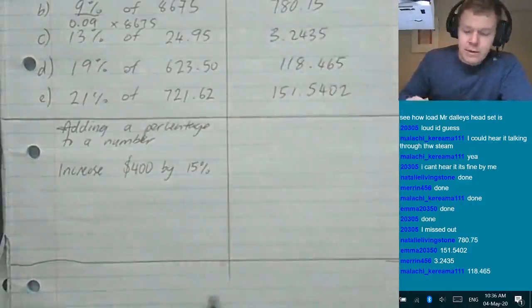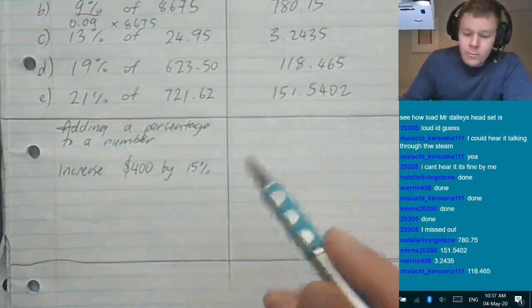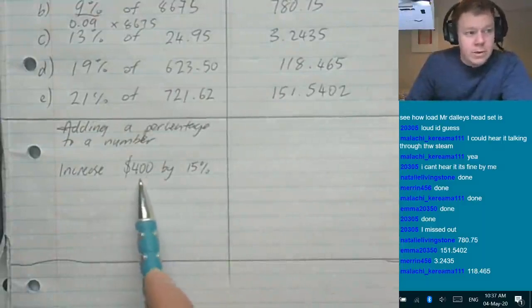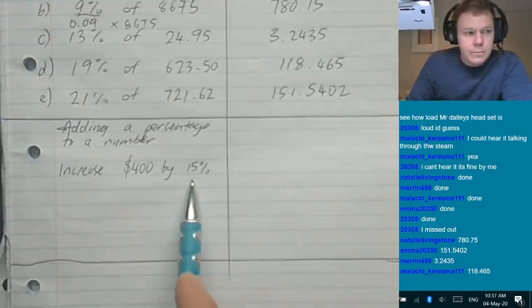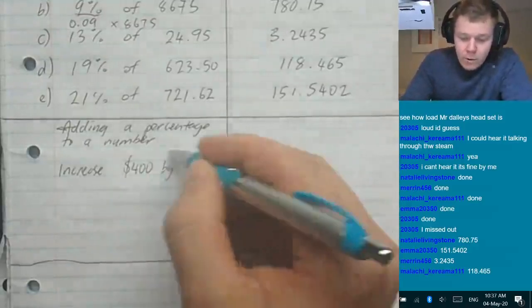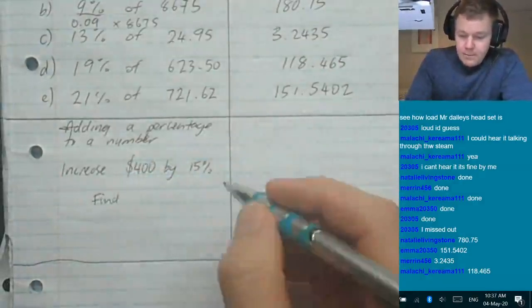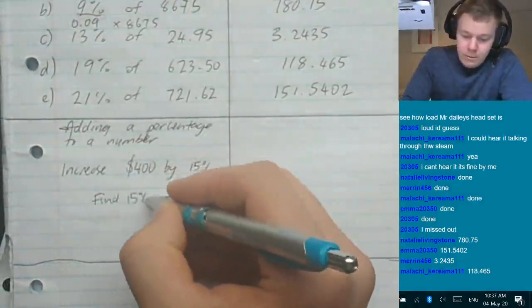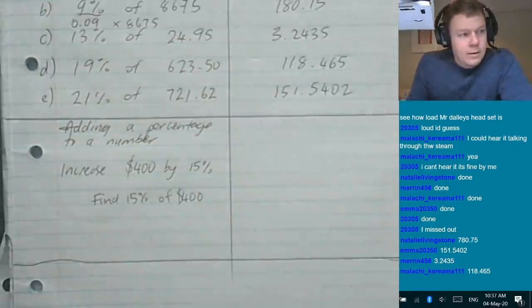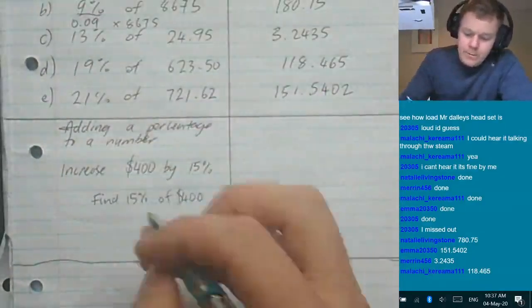might not do subtraction of a percentage, but it's essentially the same as adding a percentage. So we have a problem where we are going to increase this $400 by 15%. So to do this, we need to find 15% of $400. And then we add it on to the original $400.